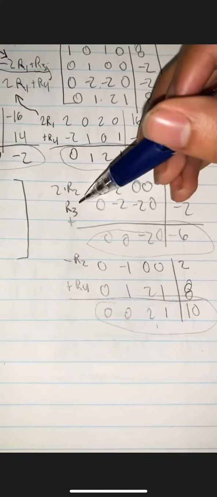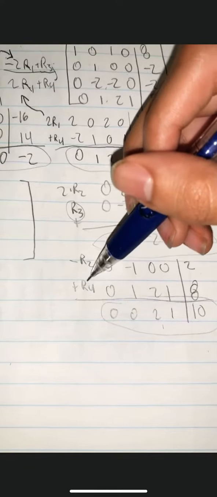So now that we have both of our answers here, we will be replacing row 3 and row 4 again. So row 1 and row 2 will stay the same. So it will be 1, 0, 1, 0, and then 0, 1, 0, 0.